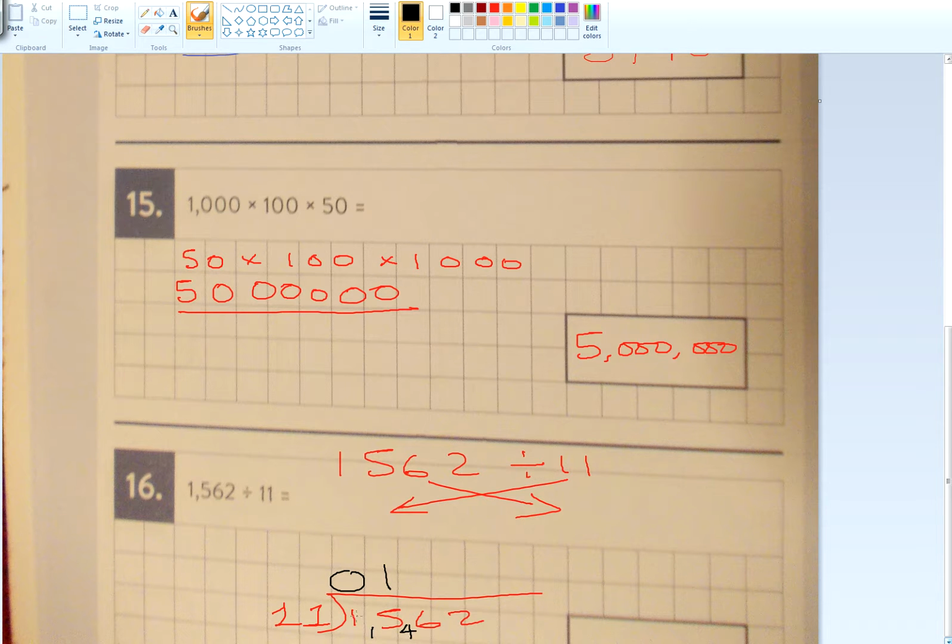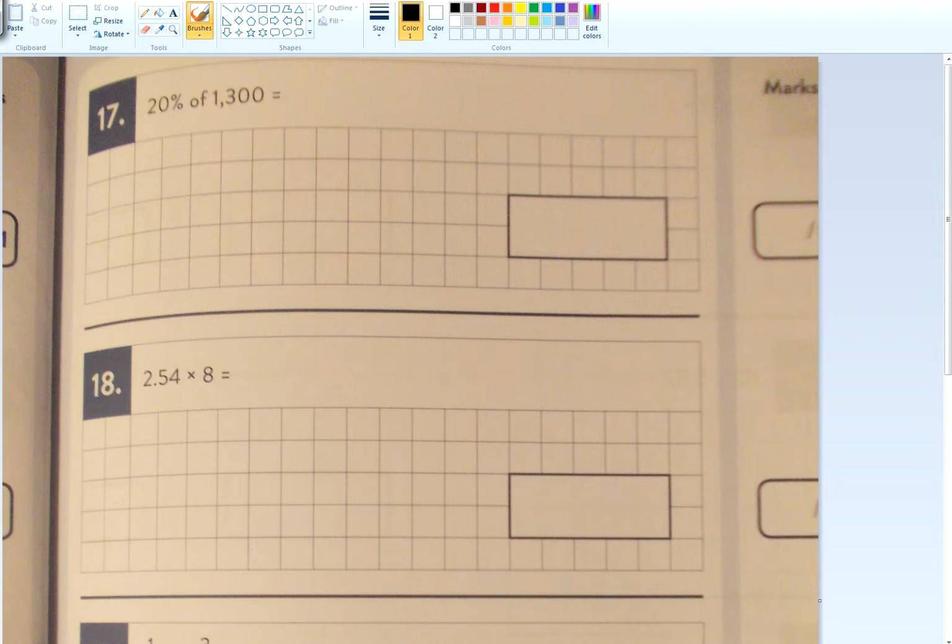No, wait. How many 11s in 46? 4. Remainder 2. Yeah, because 11 times by 4 is 44. You got 46. How many 11s in 22? 2. So the answer is 142. Okay, my box is too short. I'll put it here.